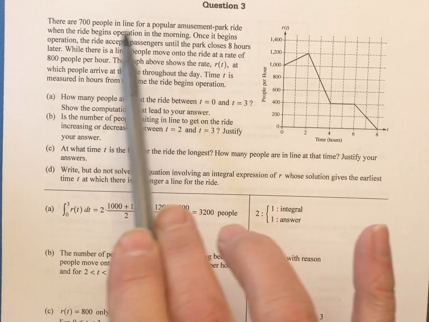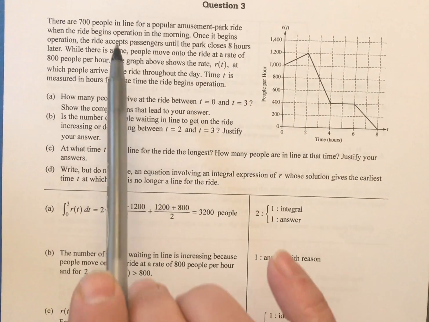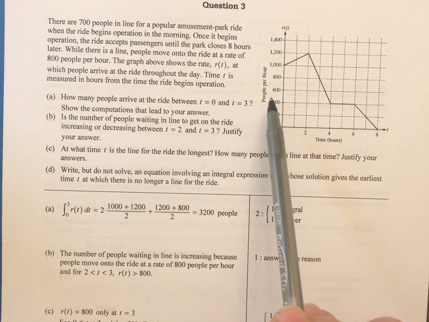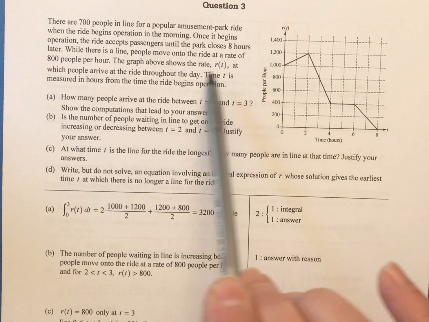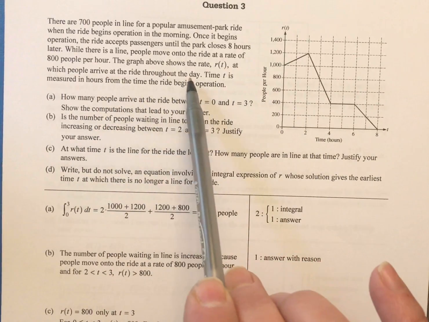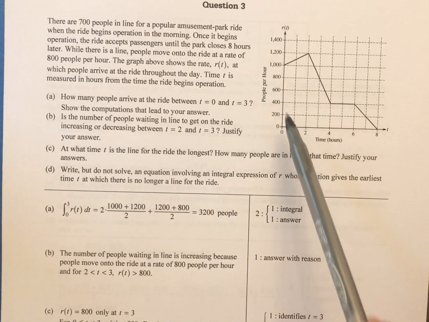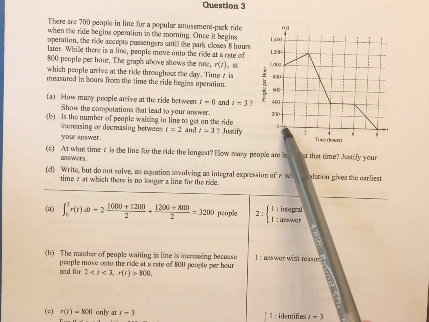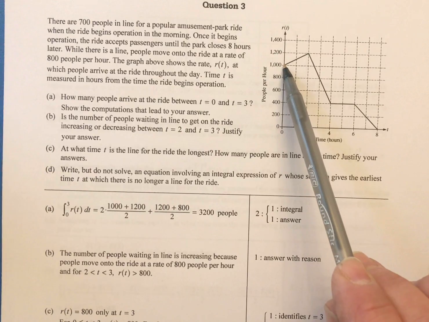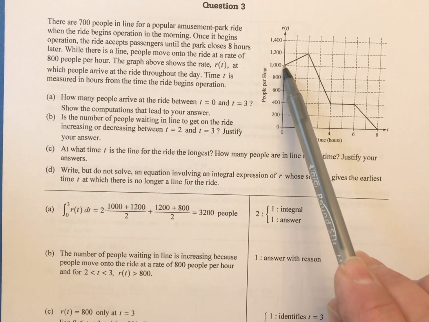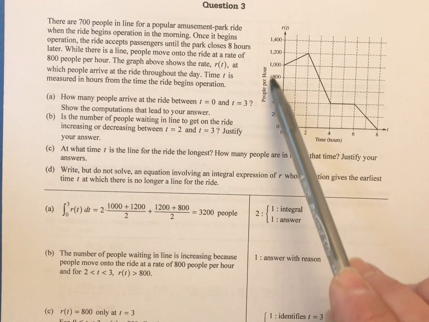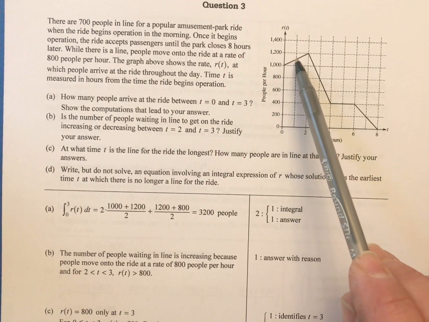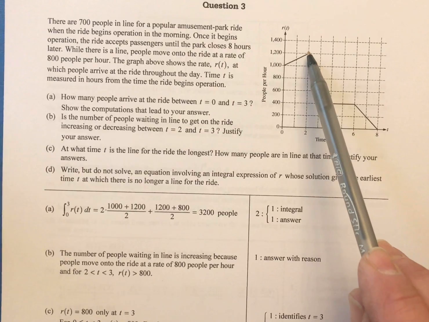This question about the amusement park ride is that this graph is a measure of how many people per hour are arriving at the ride throughout the day. So when the ride opens at 0, 1,000 people per hour are showing up to get on this ride. Now, as the time goes by here, for the first 2 hours, the rate at which they are showing up for the ride is increasing, and it goes up to 1,200 people per hour.